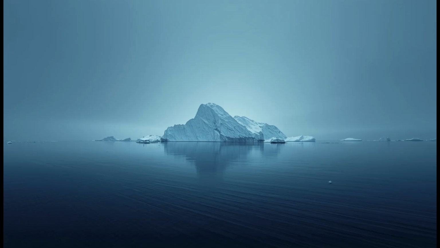The rate of melting depends on many factors: the temperature of the air and water, the amount of sunlight, the size of the iceberg, and the currents and winds. In cold water and cold air, the melting is slow, and the iceberg can persist for a long time. In warmer conditions, the melting accelerates, and the iceberg shrinks more quickly.